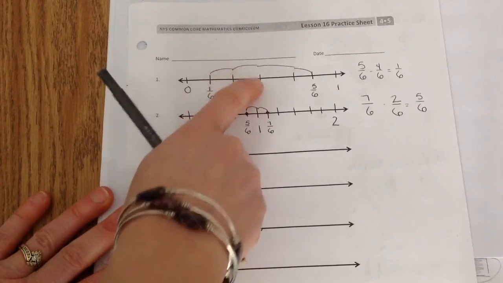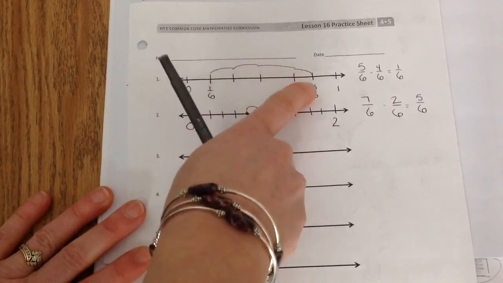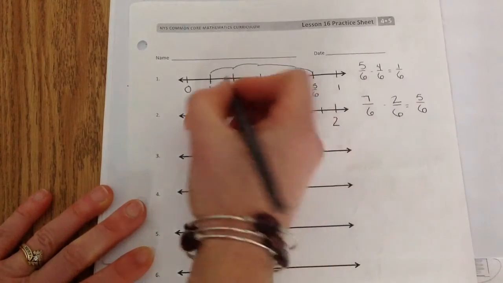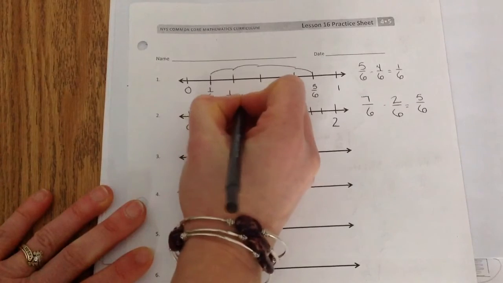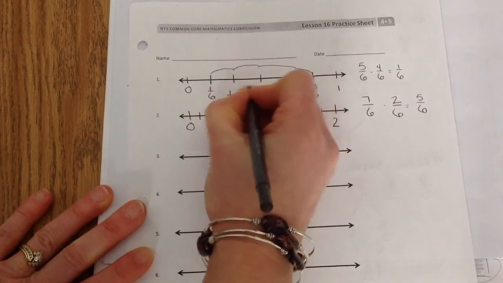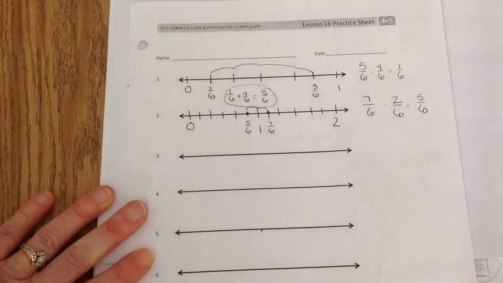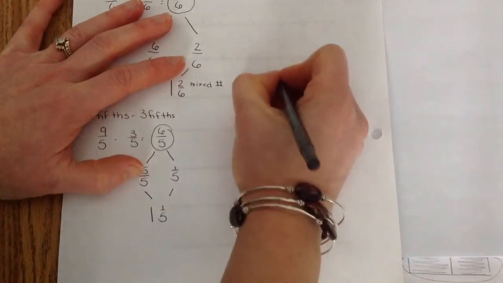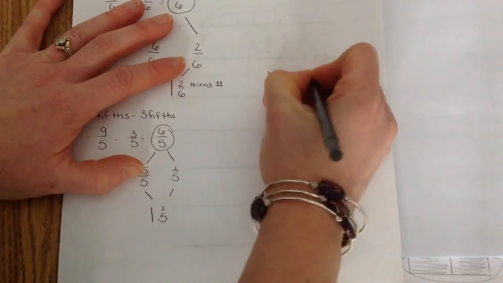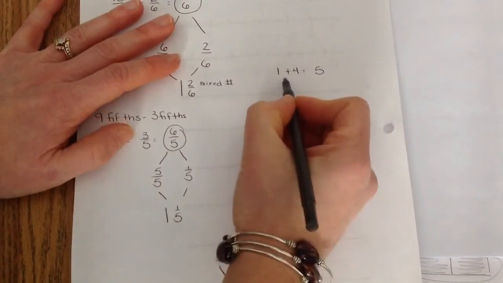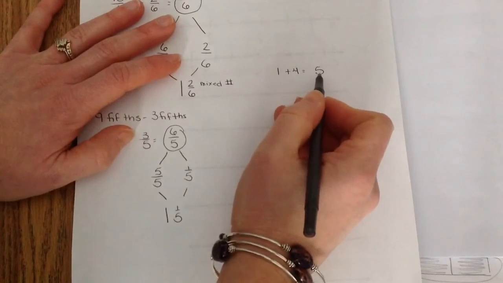1/6, 2/6, 3/6, 4/6. Did we get 5/6? Of course. So if we said 1/6 plus 4/6, we would know that it is equivalent to 5/6. We're going to go ahead and flip our paper over, do a little bit of addition. You know that 1 plus 4 is 5. So 1/6 plus 4/6 would equal that 5/6.